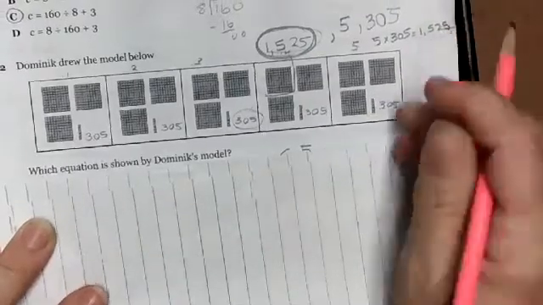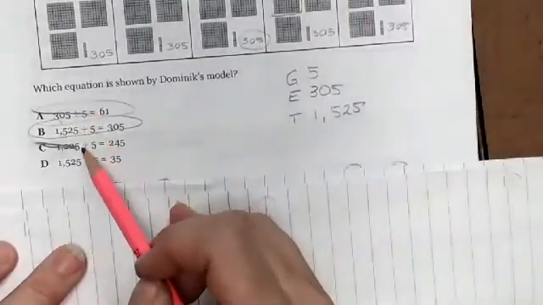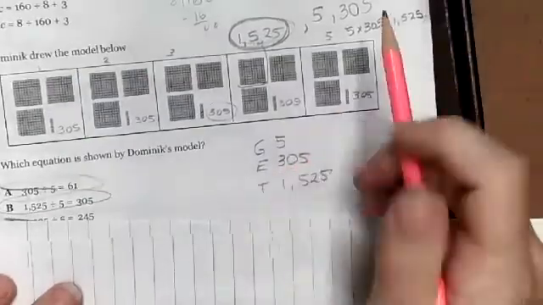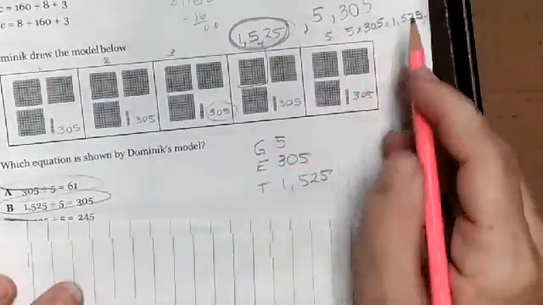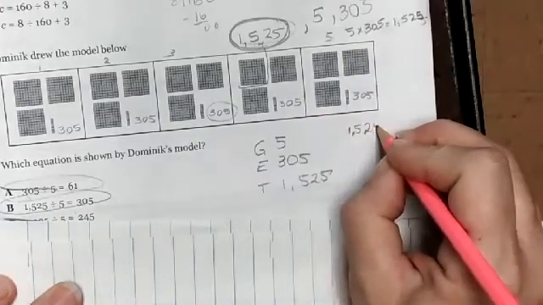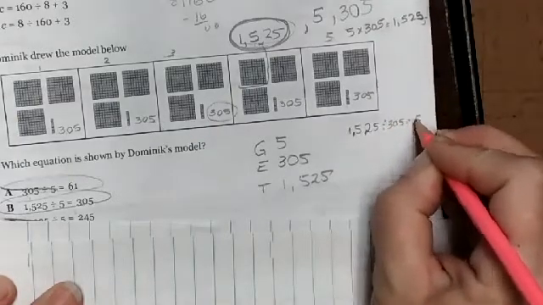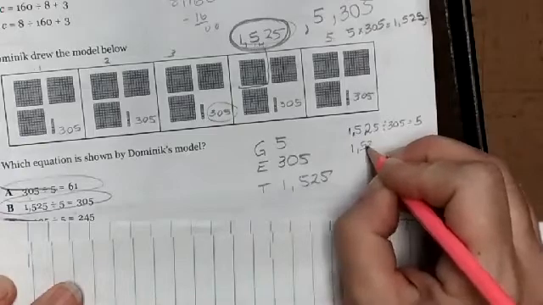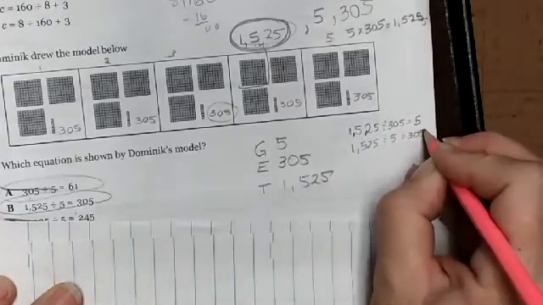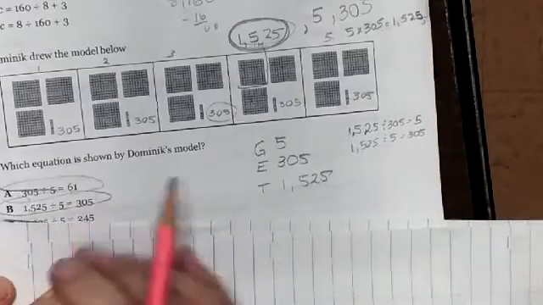1,525. So if I look down here at my answers, I don't see any multiplication problems. But if we use our fact family, I know that 1,525 divided by 305 would equal 5. We could also do 1,525 divided by 5 would equal 305. So I'm going to see if one of these problems is over there, and it is letter B, which I'm sure you already spotted.